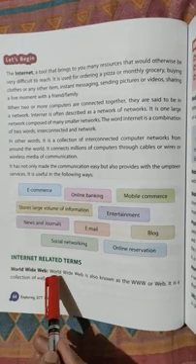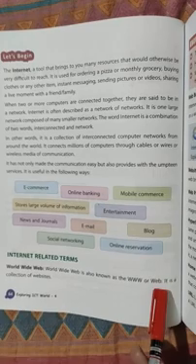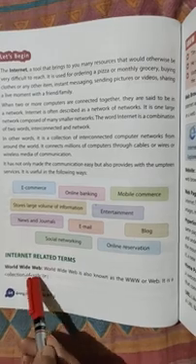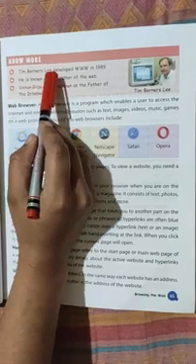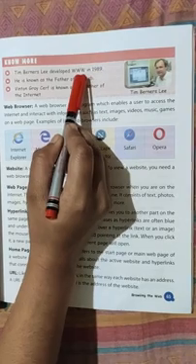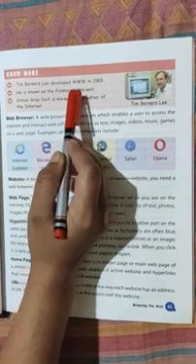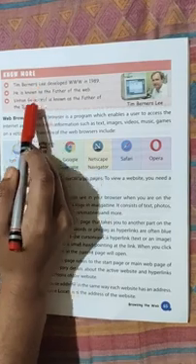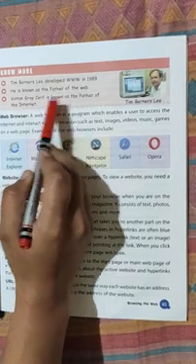Now internet related terms. World Wide Web. World Wide Web is also known as WWW, or web also. I have already told about that. It is a collection of websites. Underline this. It is a collection of websites. Now Tim Berners-Lee developed WWW in 1989. This is very important. Who developed WWW? Tim Berners-Lee in 1989. He is known as the father of the web. Now Winton Gray Cerf is known as the father of the internet. Father of the internet.